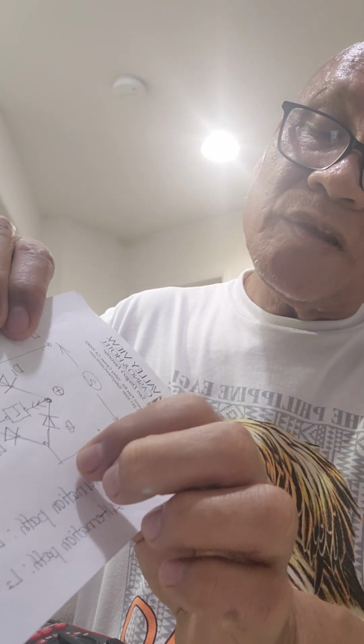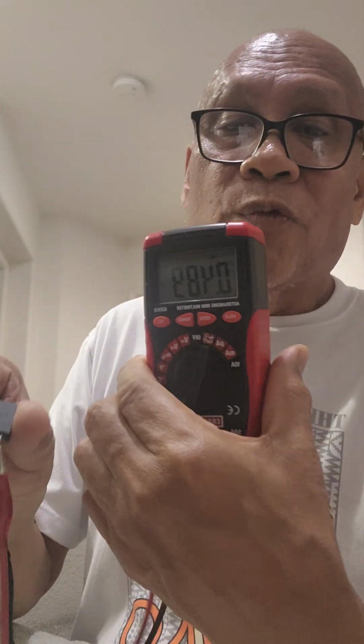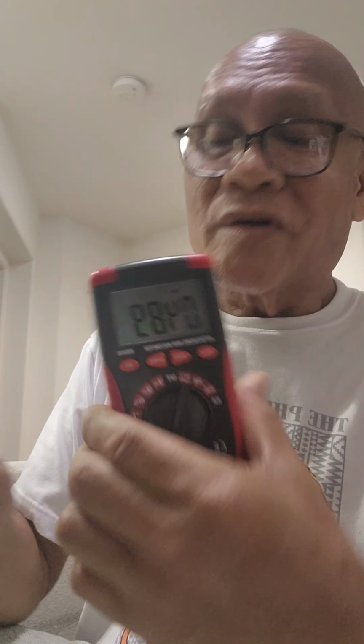We place the negative terminal on line number 2 and what comes out is still 0.489. So the 4 diodes individually got a voltage drop of 0.489.